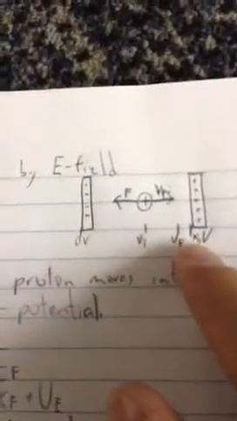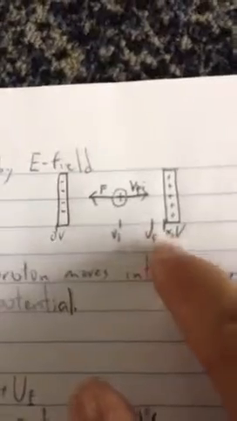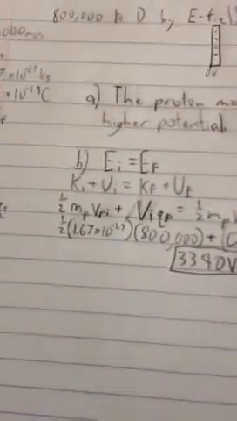Anyways, this side, as we know, will have a higher voltage than this side, where this will be 0 and this will be some x that we don't have an actual value for. So, the next question was, find the change in electric potential that causes the proton to stop.